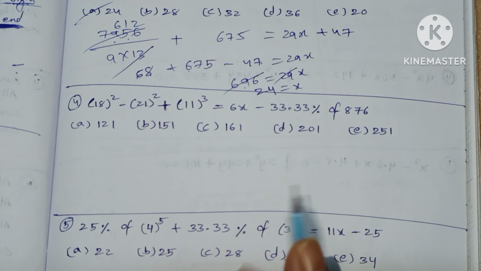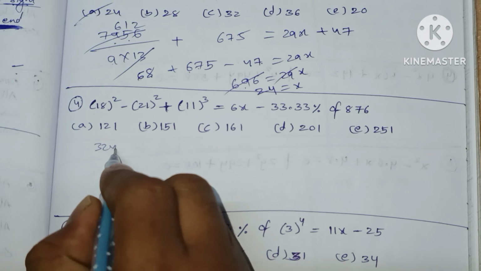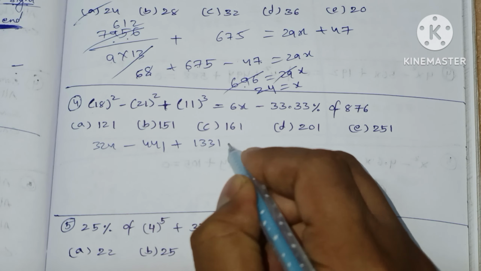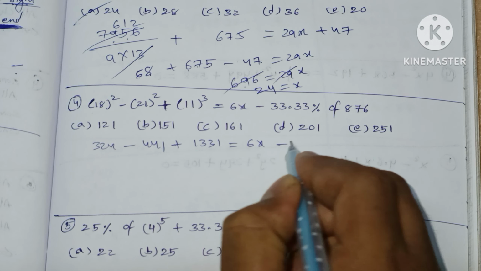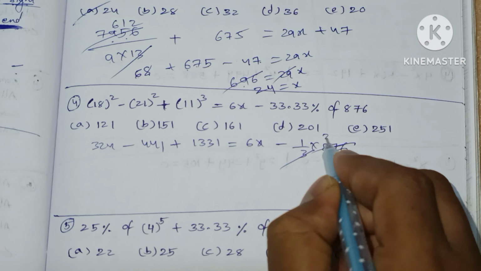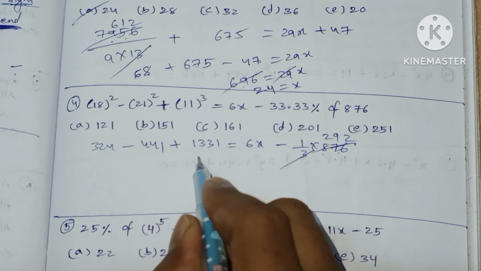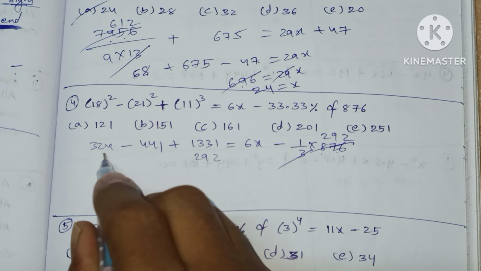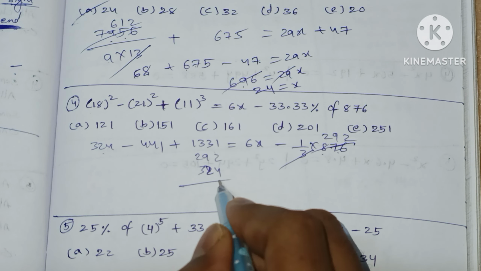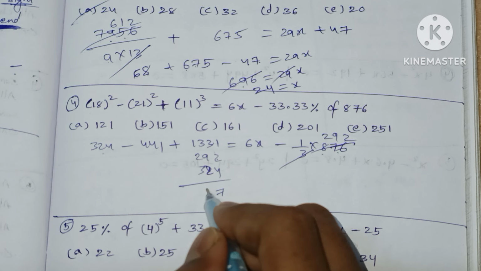Going for question number 4. 18 square, which is 324, and it is 441 plus 1331 equals to 6x minus this will be 1/3 of 876. 2 times 9 times and 2 times. This comes this side. So 292. 324. Total we get 6 plus 1 is 7. This will be 11 plus 3 is 14.